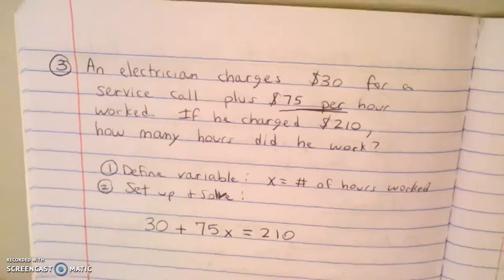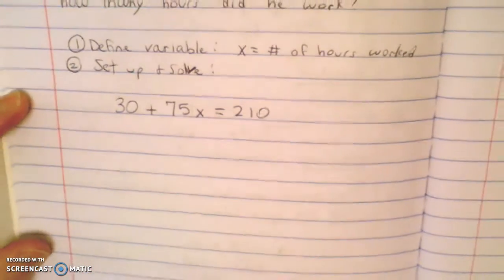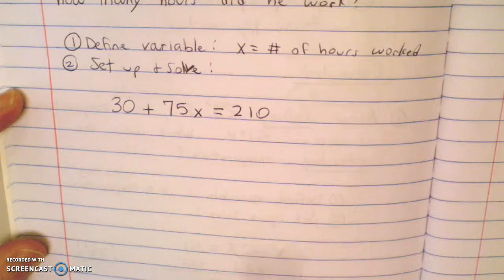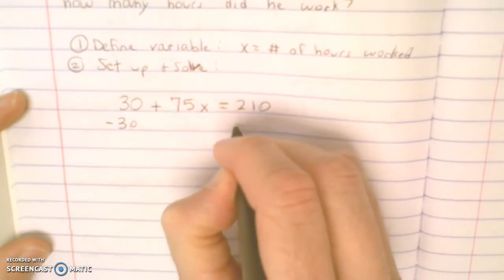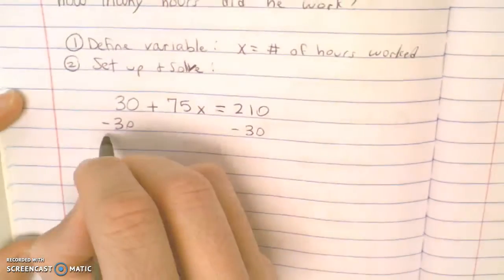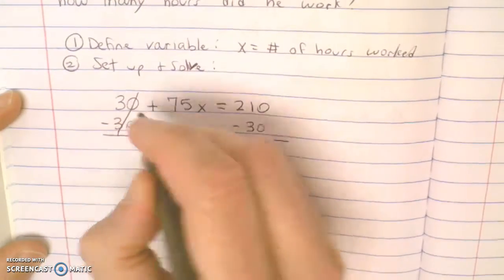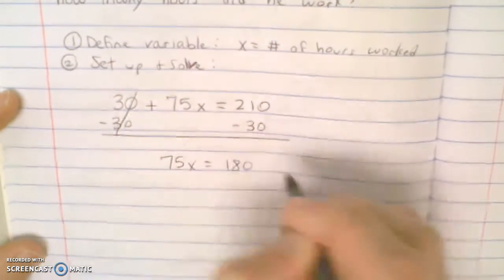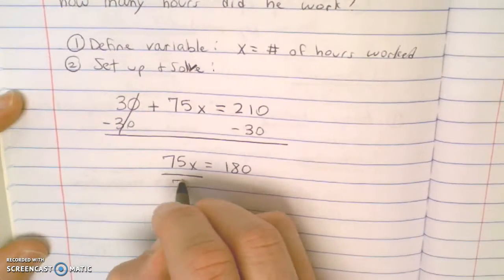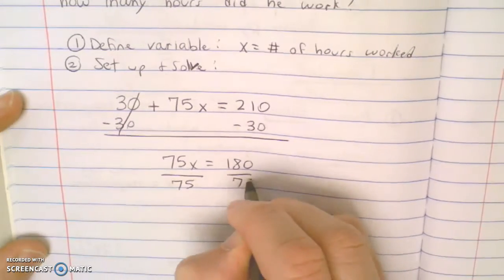So now we can use our solving skills and solve this. I need to get the x by itself, so I'm going to subtract 30 on both sides. 75x equals 180. And now you can divide both sides by 75.